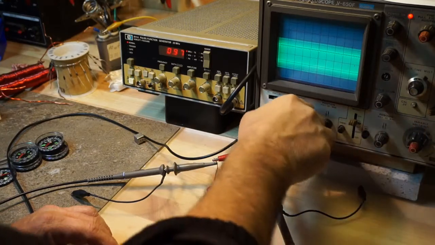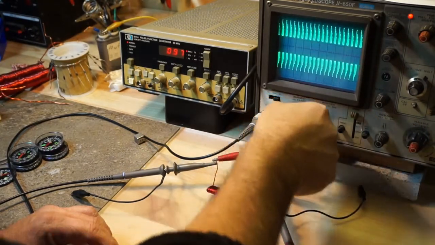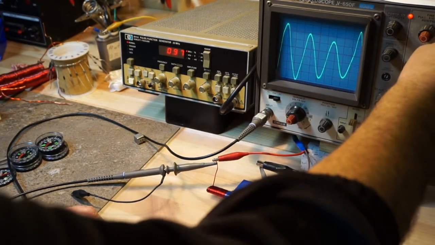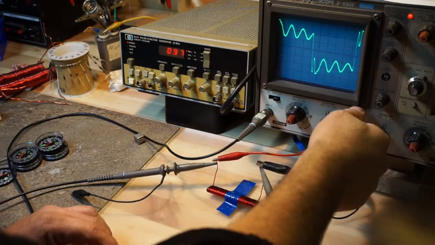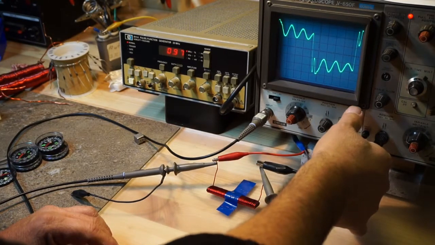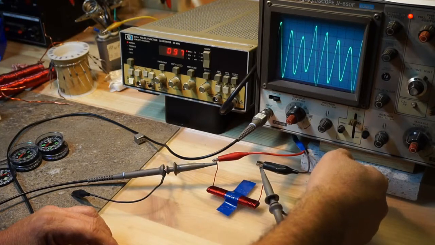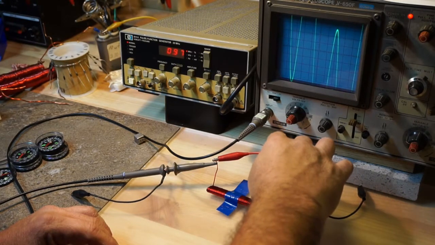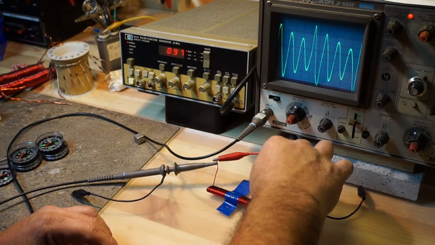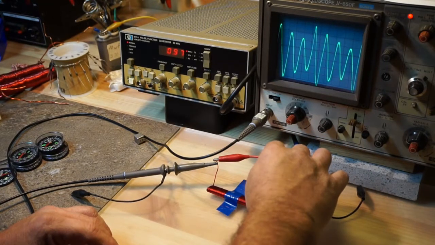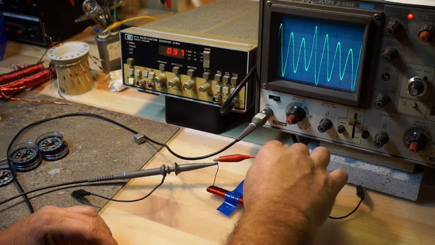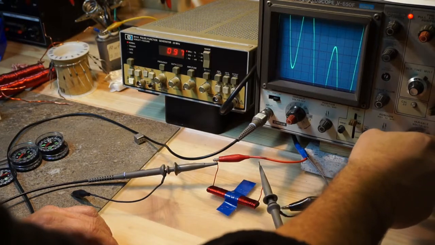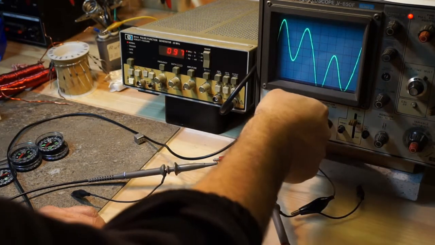Okay, and we'll bring this up a little. There, and there. Okay, so here I have, this is my positive, and this is my negative. So let me take the negative out. Back, back, back. Now, do you see what's happening here? Let me put this back on 5 here so that you can at least see something.